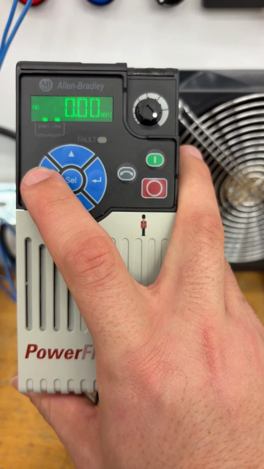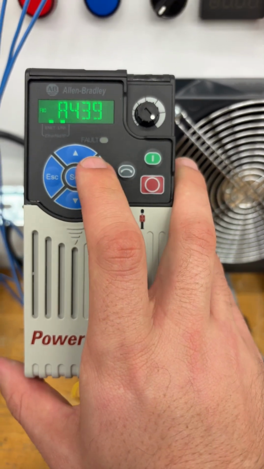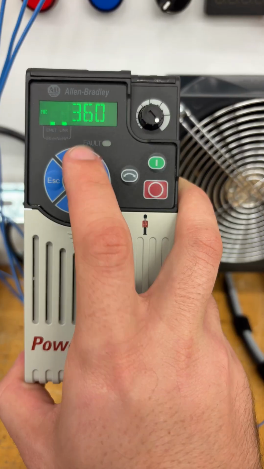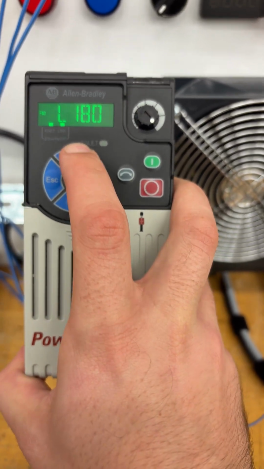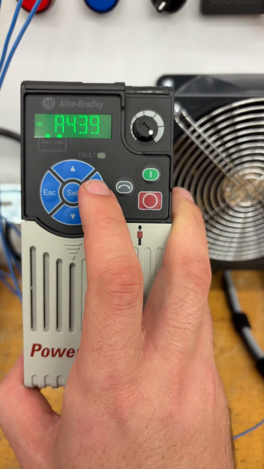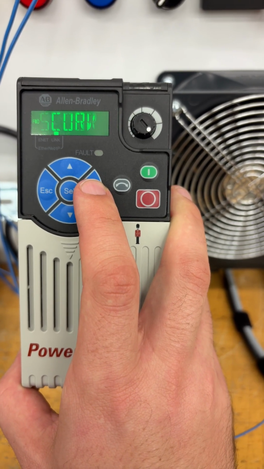So to set S-curve, I'm going to go into parameter A, and again we can toggle up and down to the different groups. So A is the group that stands for advanced, and we want to go to parameter 439, which is going to be S-curve.